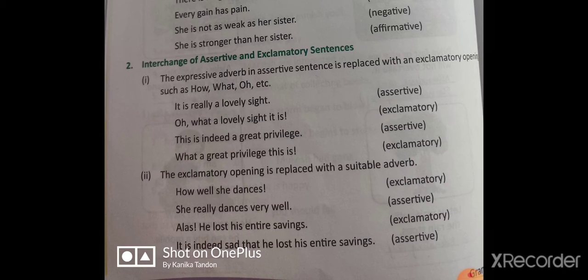Now coming on to the second one, where we have to change it, where the suitable verb, adverb or adjective is replaced. So the first one is, "How well she dances!" This is already an exclamatory sentence; we have to change it into assertive. "She really dances well." This is very basic and easily understood, that we can change an exclamatory sentence into assertive by this means only.